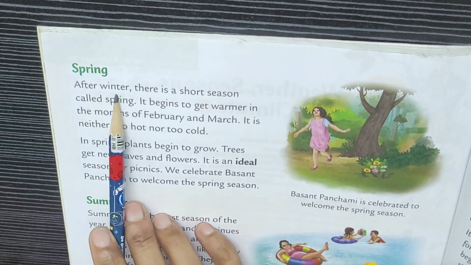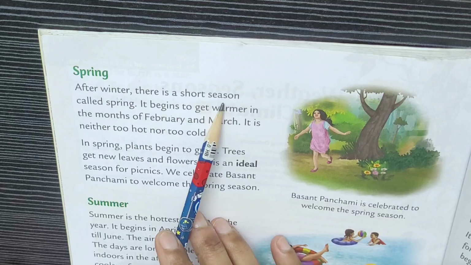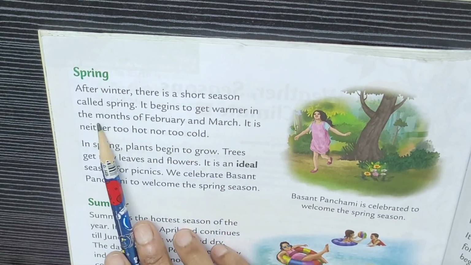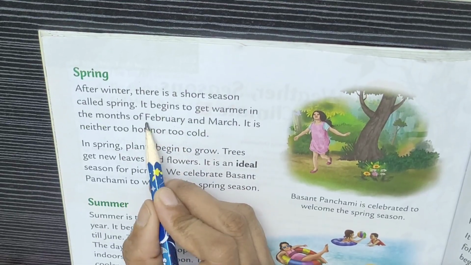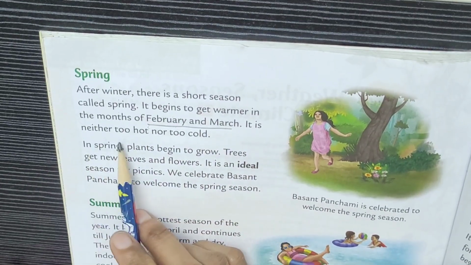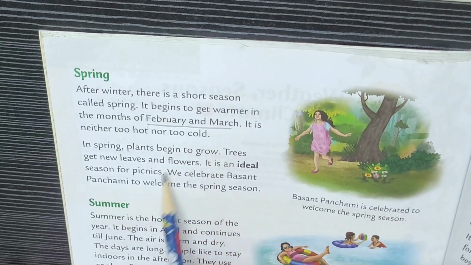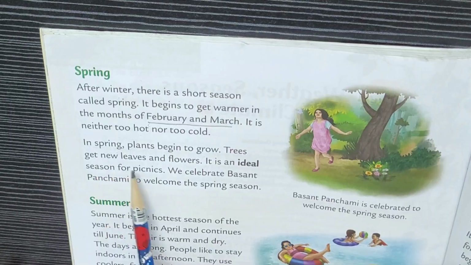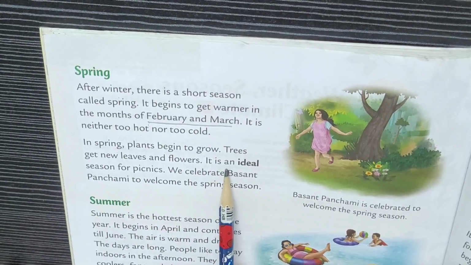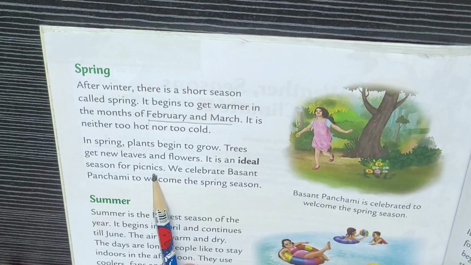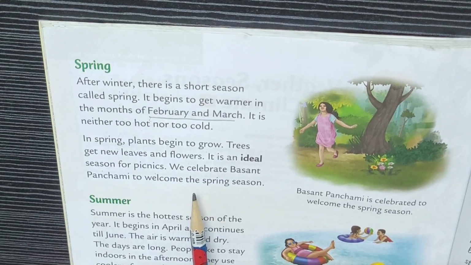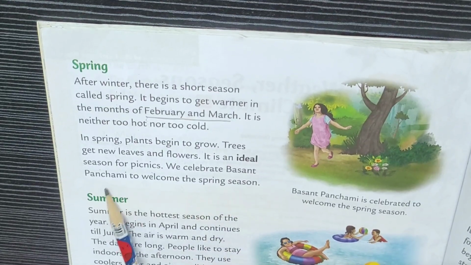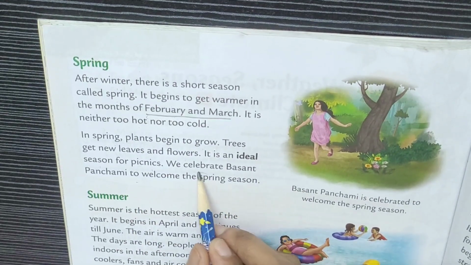Spring. After winter, there is a short season called spring. It begins to get warmer in the months of February and March. It is neither too hot nor too cold. In spring, plants begin to grow. Trees get new leaves and flowers. It is an ideal season for picnics. We celebrate Basant Panchami to welcome the spring season.